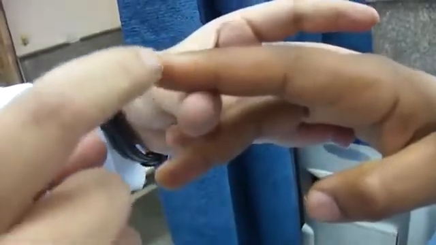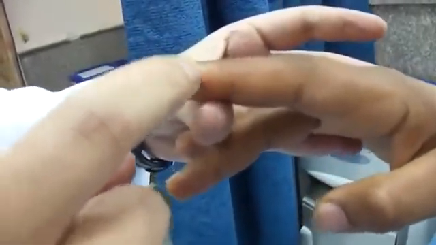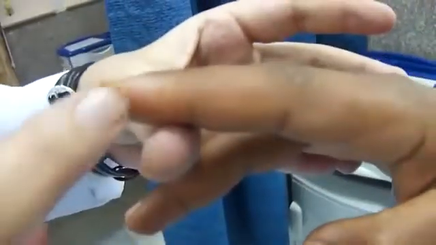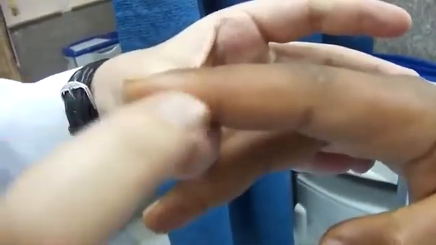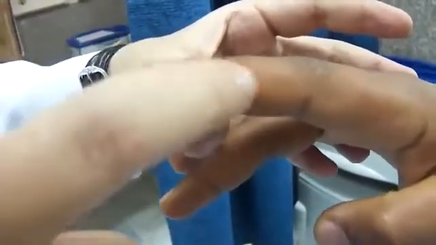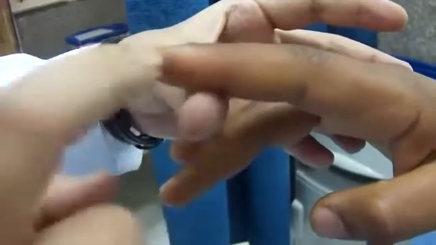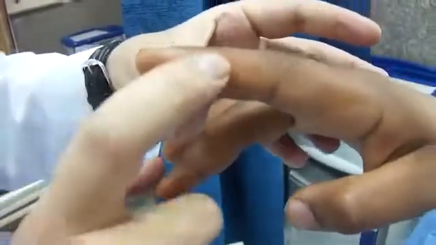If a patient has a depth here more than this and the ratio is more than 1, this is suggestive of clubbing, and this ratio is called the phalangeal depth ratio. Any clubbing will have more depth here. Okay, this is the first one.